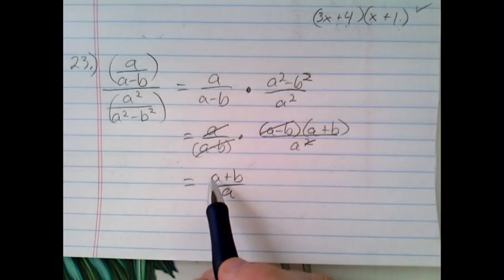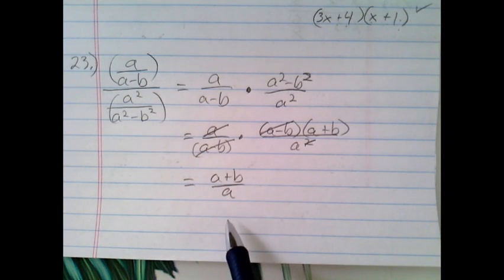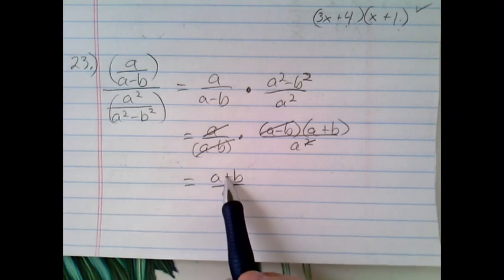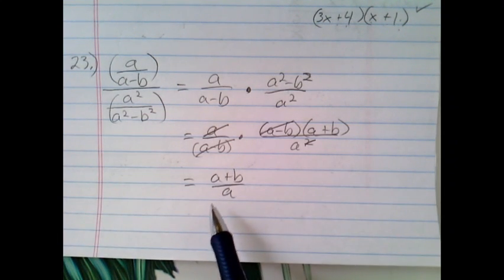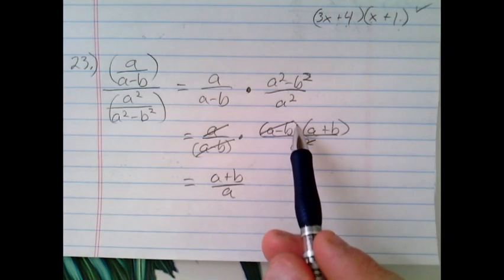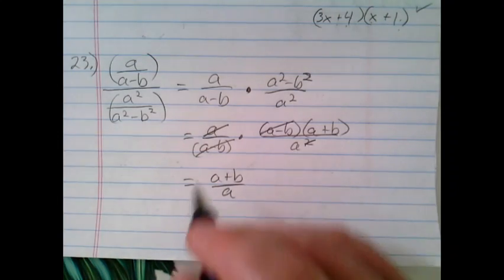Now sometimes people are tempted to cross out the a's, but I can't really do that. If I cross out the a's, I would be canceling addition against division, and addition and division are not inverse operations. I have to make sure I'm always canceling multiplication against division.